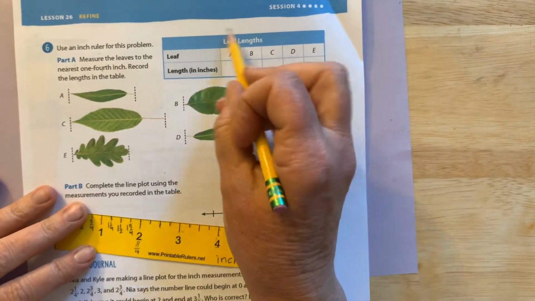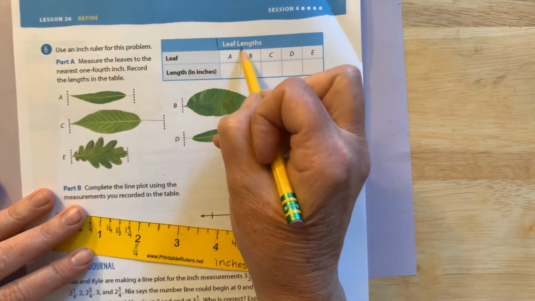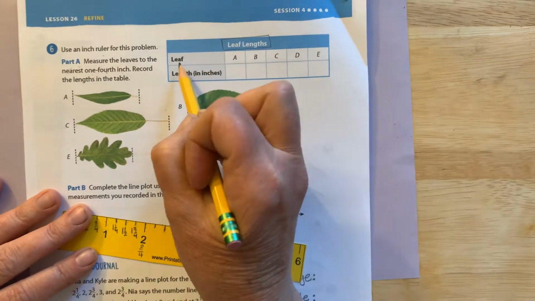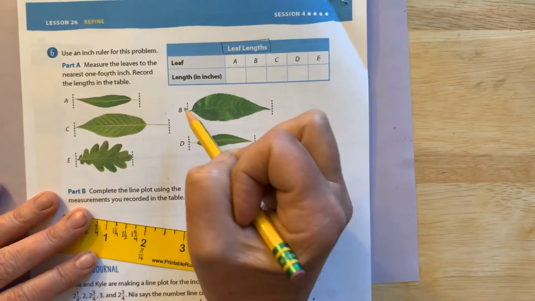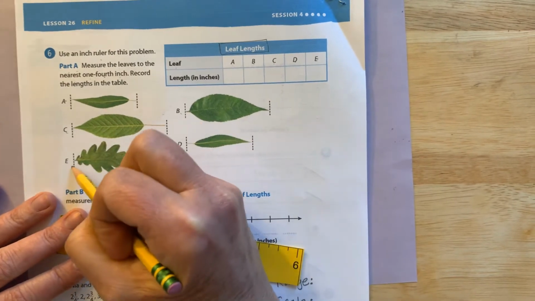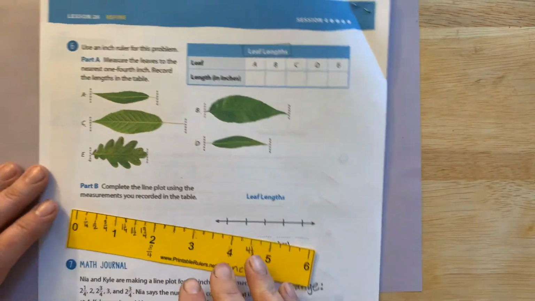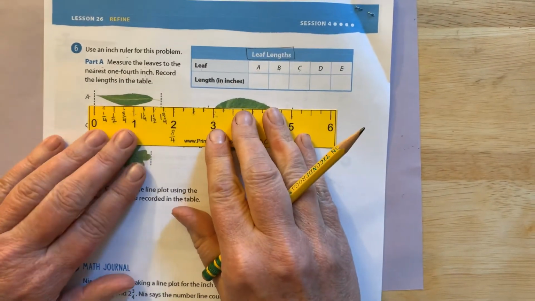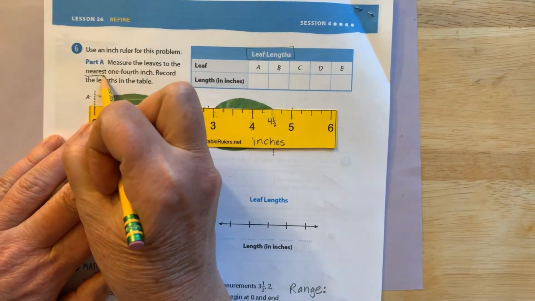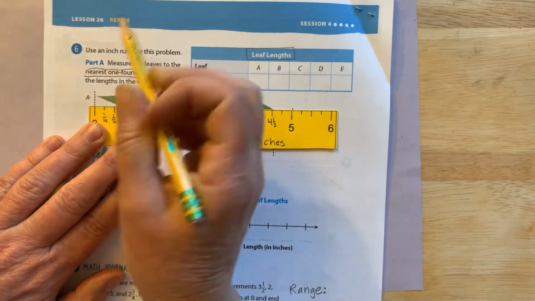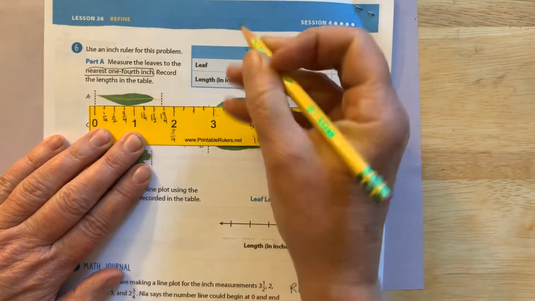Okay, so first of all, here's our table. We are looking at leaf lengths. They've named the leaves A, B, C, D, E. And now we're going to measure in lengths. Okay, so for A, you should have gotten, wait, what are we measuring to? Nearest 1/4 inch. Okay, I got 1 3/4.